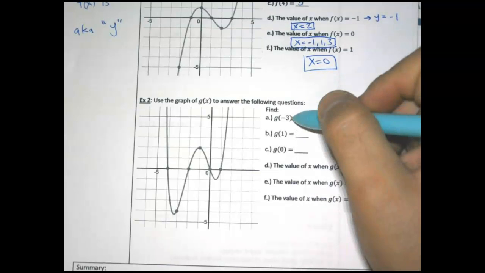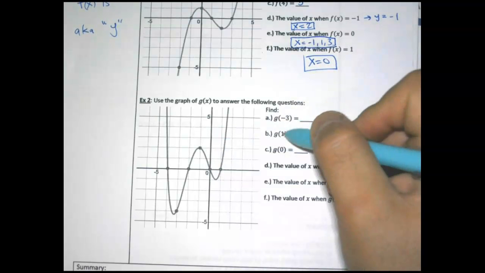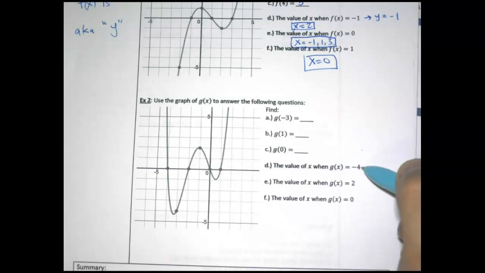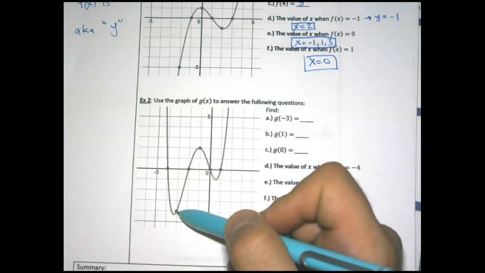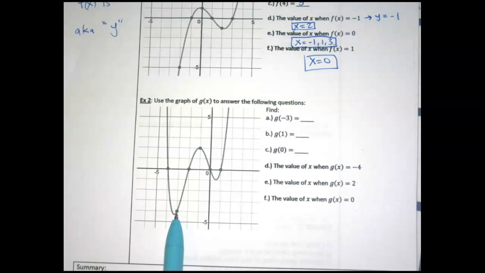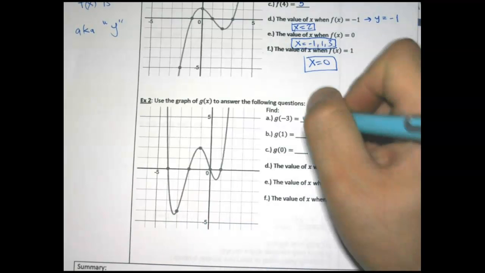So find g of -3. Well, go to -3 on the x-axis, right? These are all x's, these values, and then these values will be the y values I looked up. So go to -3 on x, 1, 2, 3, and it's here, and y is over here when x is -3, aka f of x is here. So that is -4, you guys.